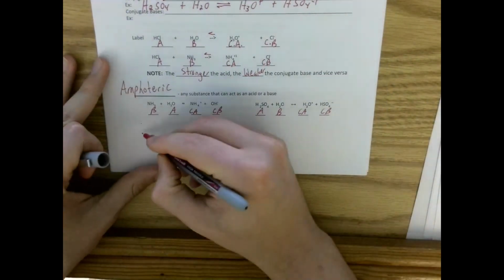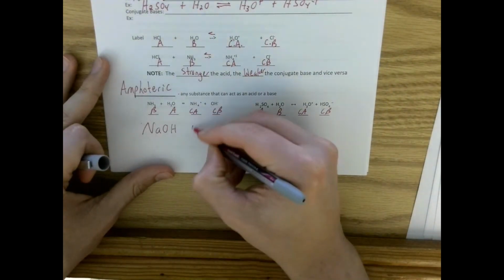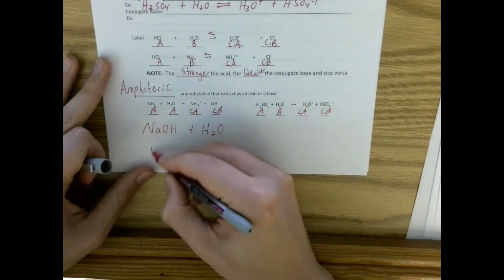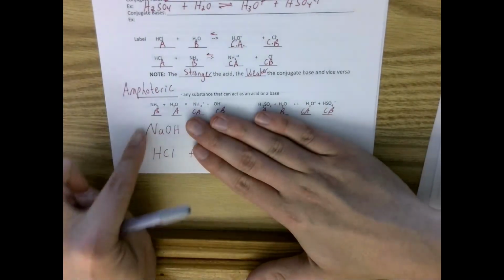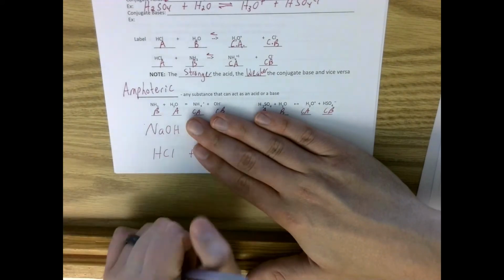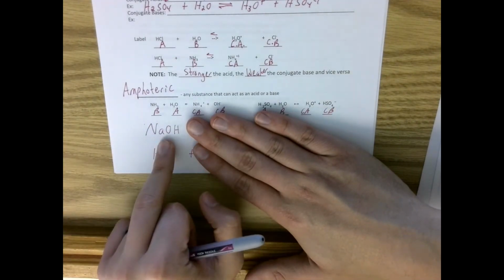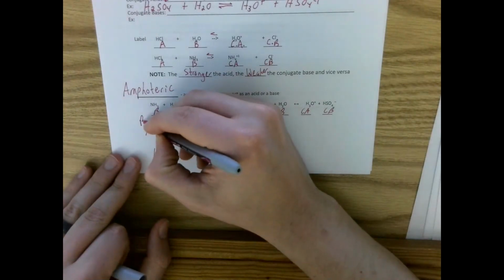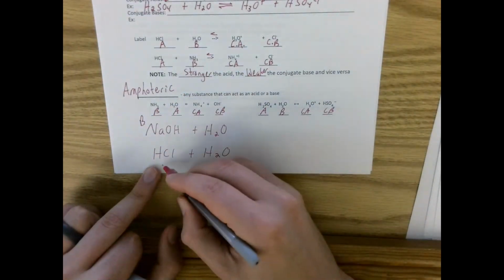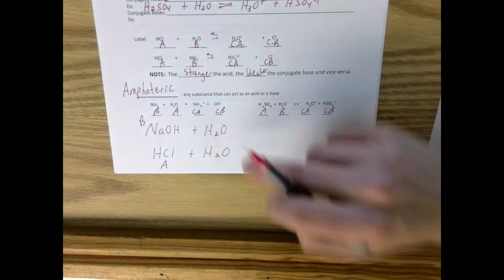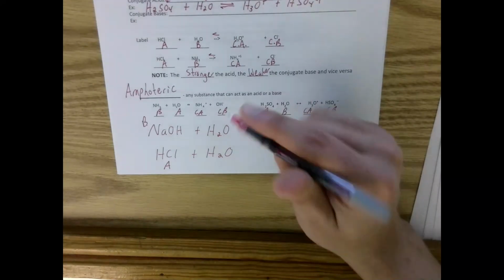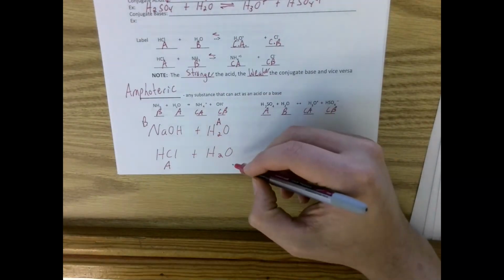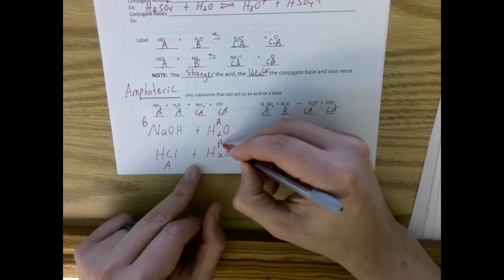So let's look at NaOH plus H2O and HCl plus H2O. Can I pretty definitively say that this and that is either going to be an acid or a base? Yeah. What's a metal hydroxide going to be? A base. What's hydrochloric acid going to be? An acid. So in that situation, with sodium hydroxide, that means water is going to be the acid. In this situation, water is going to be the base.